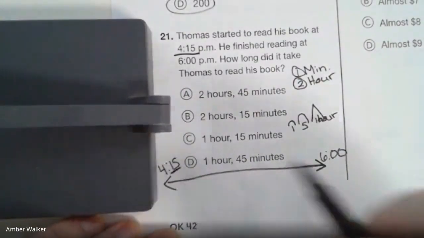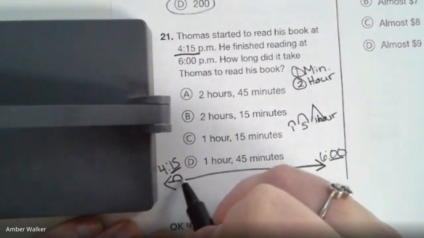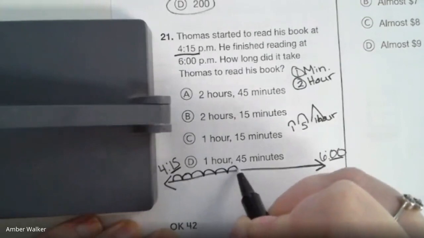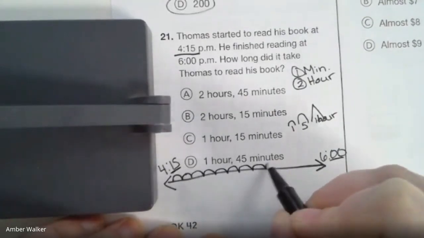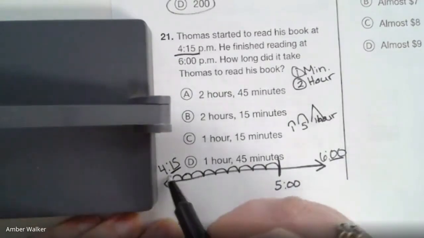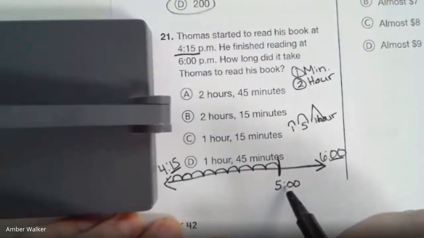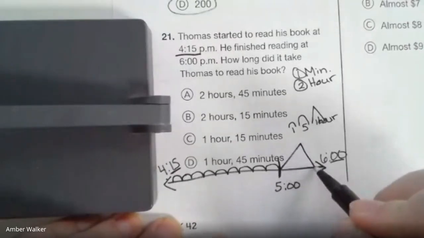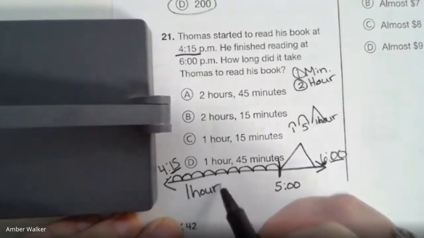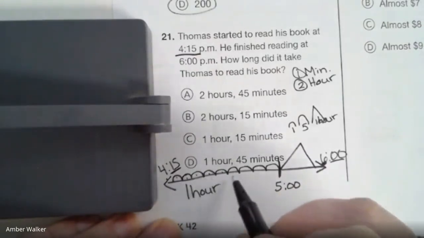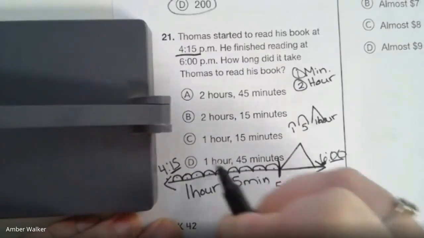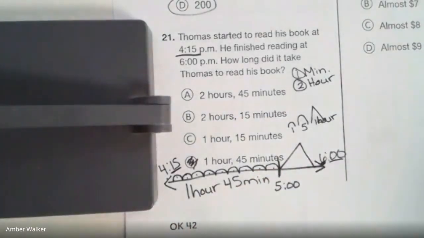I need to go from 15 to o'clock. 15, 20, 25, 30, 35, 40, 45, 50, 55, o'clock. I ran into 5 o'clock. I was at 4, now I'm at 5. Then I need to add an hour to get to 6. That means I went 1 hour, 5, 10, 15, 20, 25, 30, 35, 40, 45 minutes. The correct answer is 1 hour, 45 minutes.